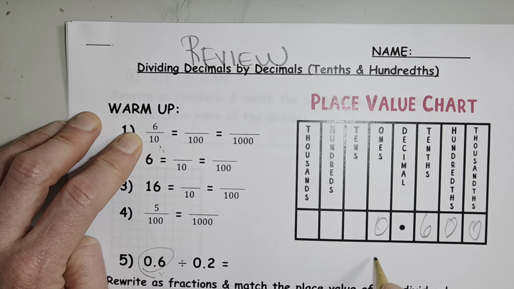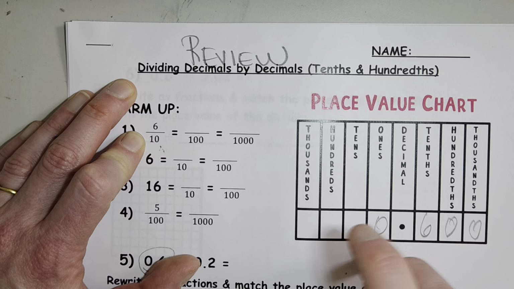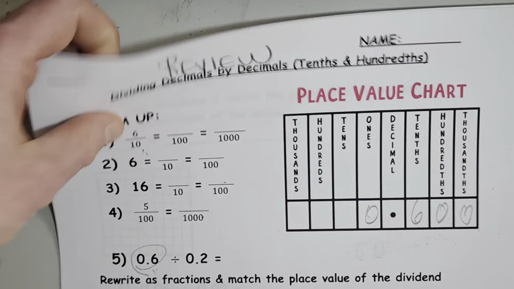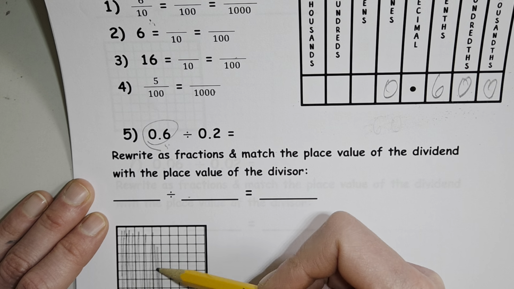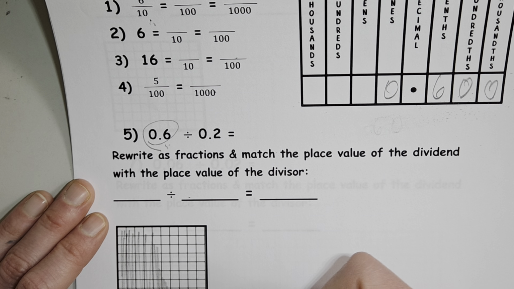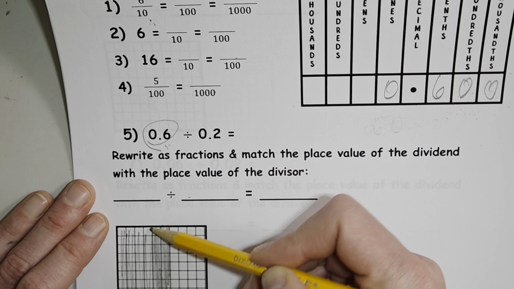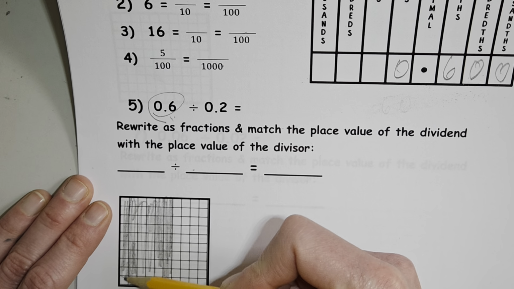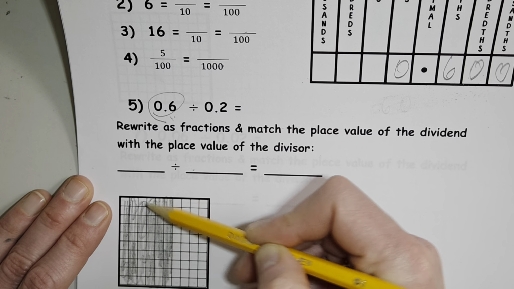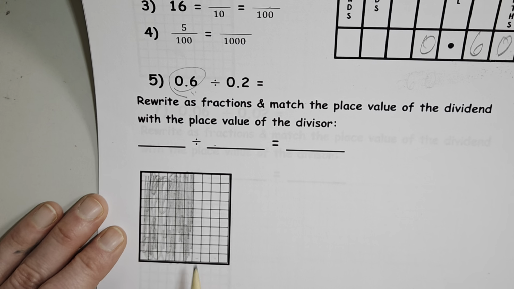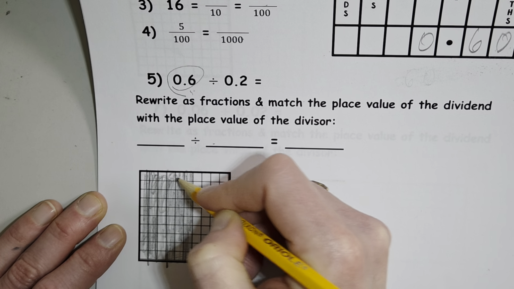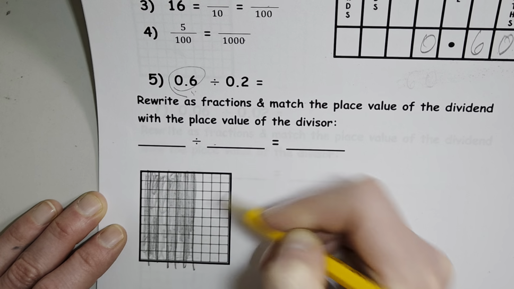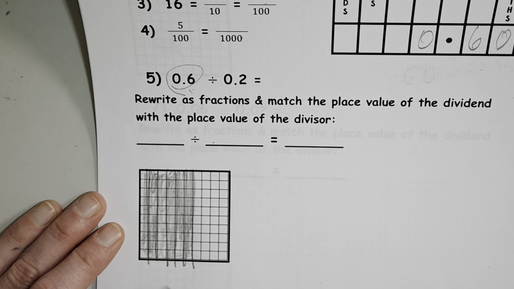We can't say I have 6 ones, oh, let's call that 60 tenths. No, that's not true. It only applies to decimals, and here's why. Remember that if I have 6/10 here, 1, 2, 3, 4, 5, here's my 6/10. 6/10 are the lines, right? There's our 6/10. 1, 2, 3, 4, 5, 6. Okay. But look at those boxes.